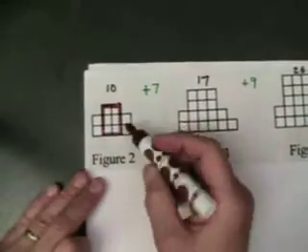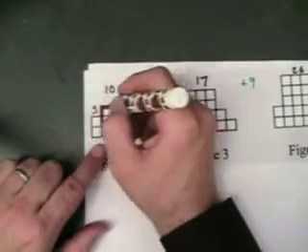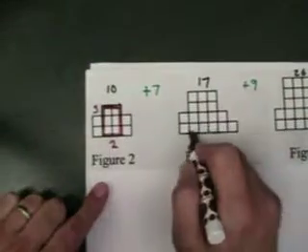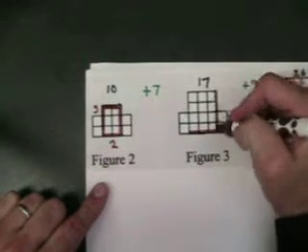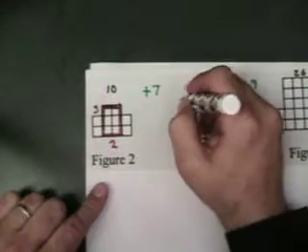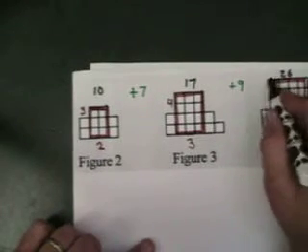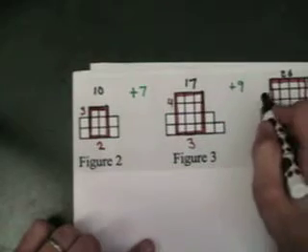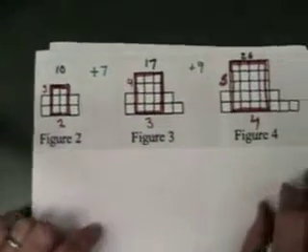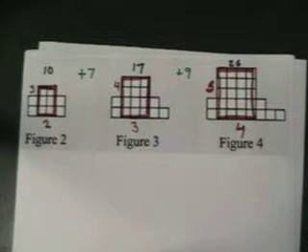It has a dimension of 2 by 3. This one has a dimension of 3 by 4. And this one has a dimension of 4 by 5. Okay, now I still have to take care of all the other stuff on here.